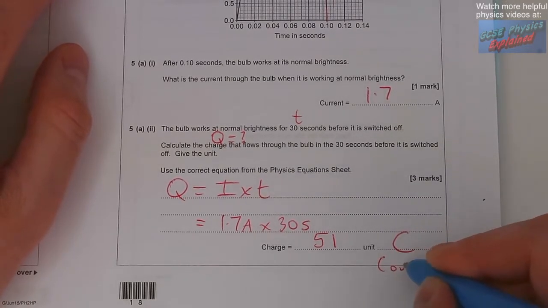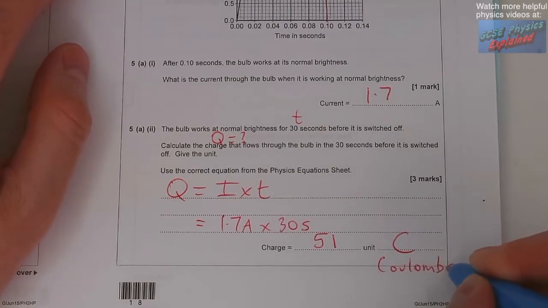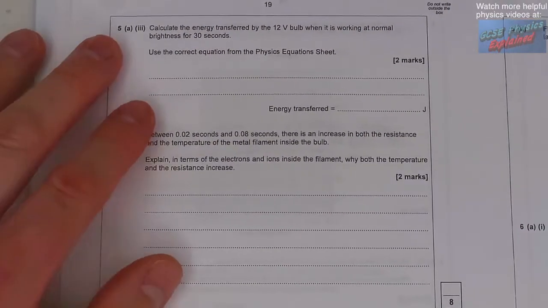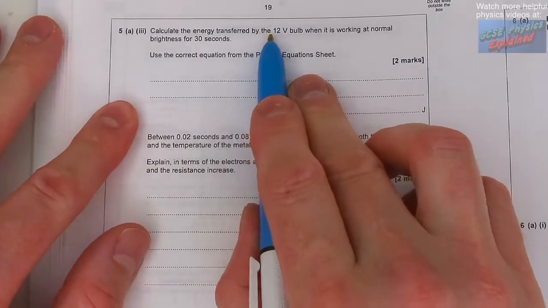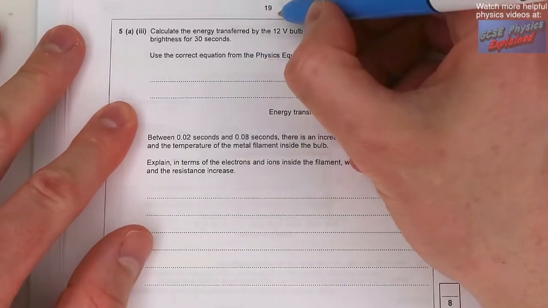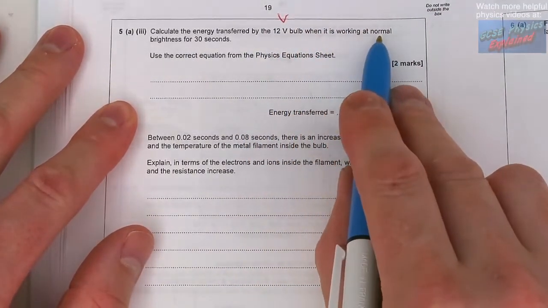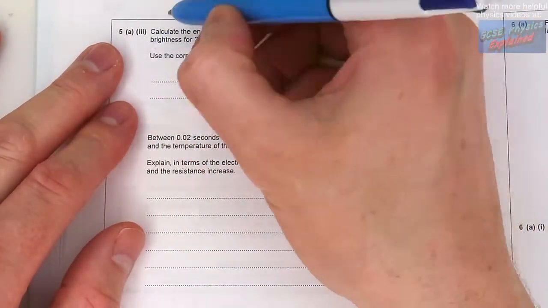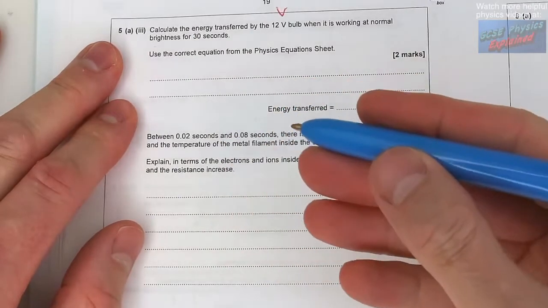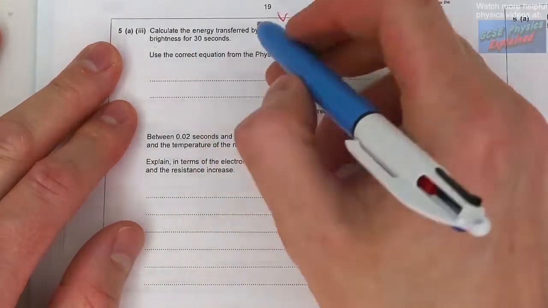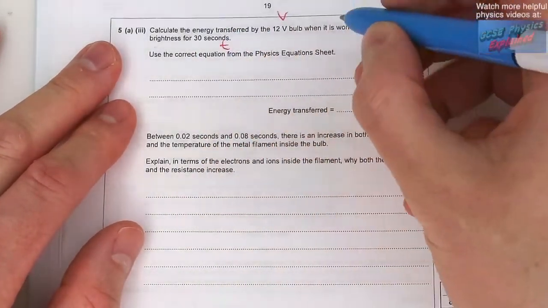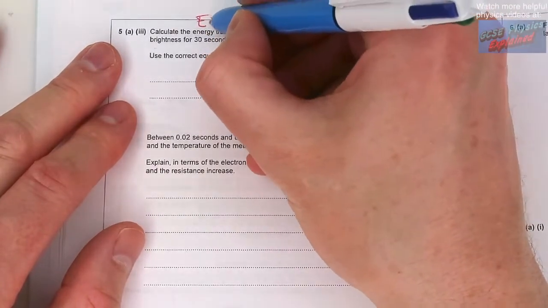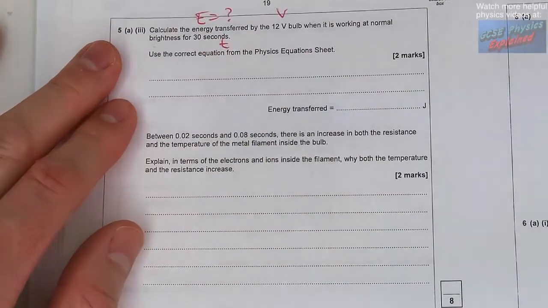I'll write that down just in case you don't know how to spell it. Next bit, calculate the energy transferred by the 12 volt bulb, so that's our voltage, when it is working at normal brightness. So we know that the current was 1.7 for the 30 seconds. Okay, so energy is our target.